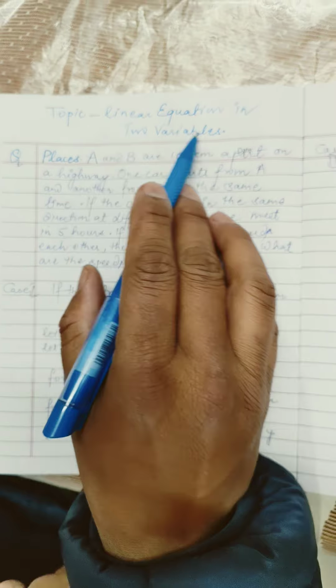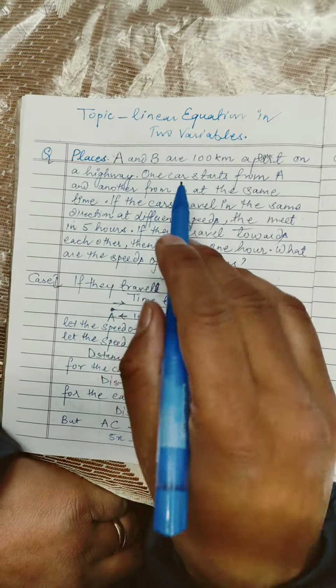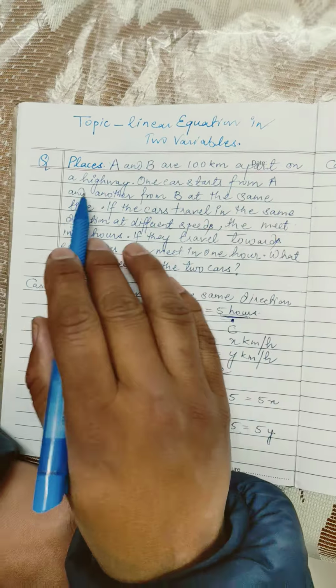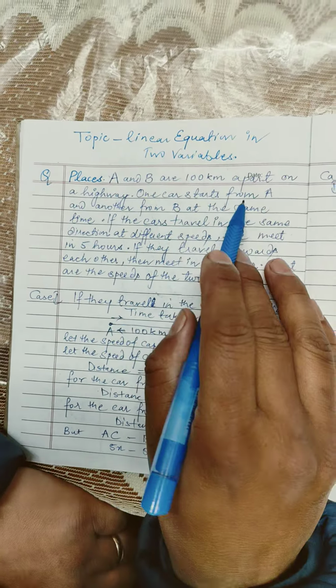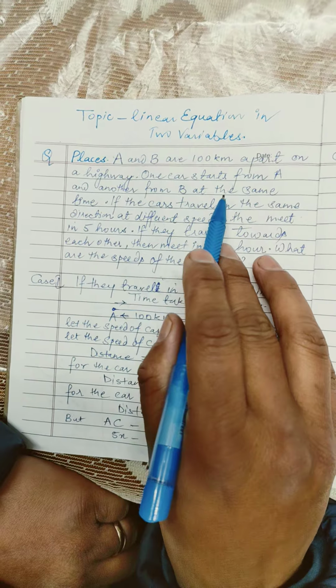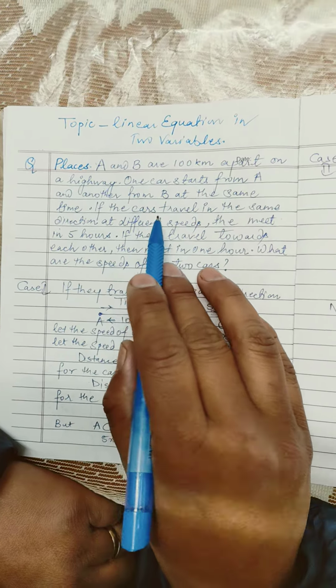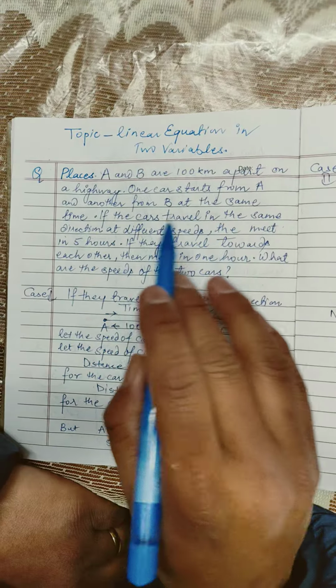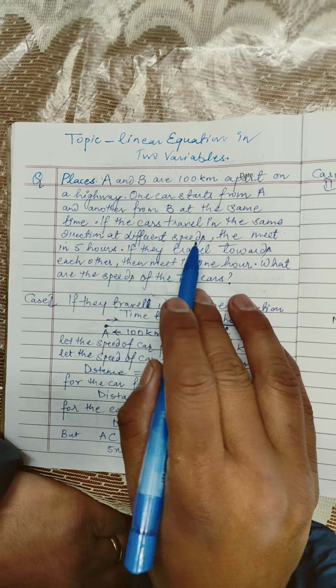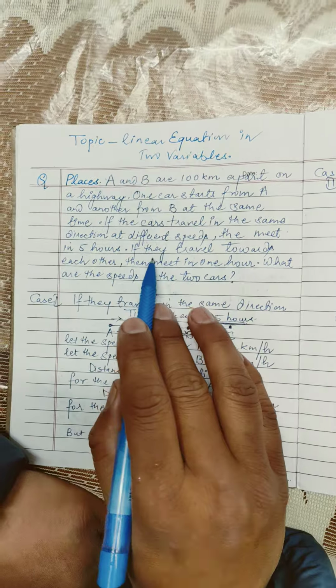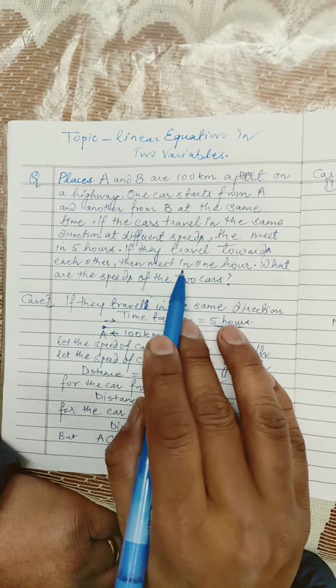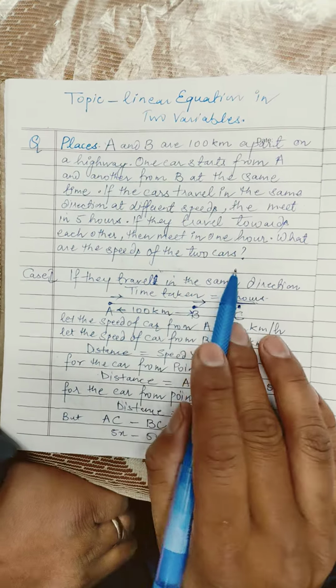So, another question on linear equations in two variables. Places A and B are 100 km apart on a highway. One car starts from A and another from B at the same time. If the cars travel in the same direction at different speeds, they meet in 5 hours, and if they travel towards each other, they meet in 1 hour. So you have to calculate the speeds of the two cars.